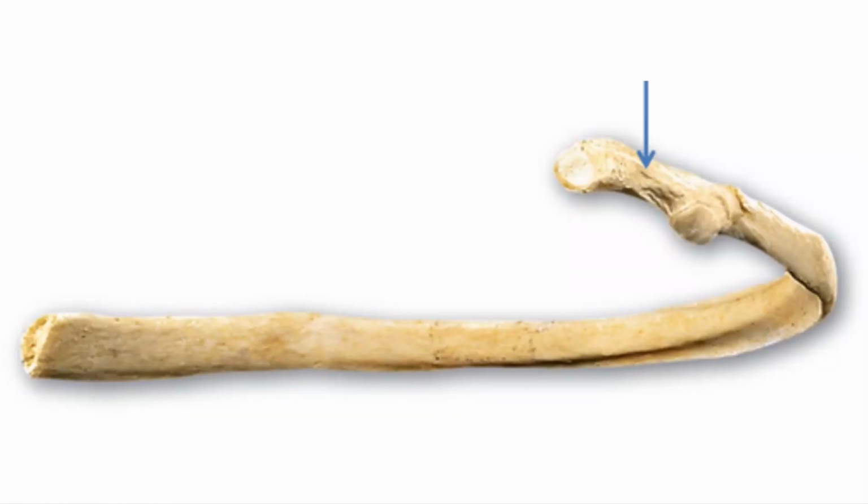The question now is, what are the basic parts of a typical rib? Number 1 is the head of the rib, which articulates with a thoracic vertebra, and there is a facet for articulation.